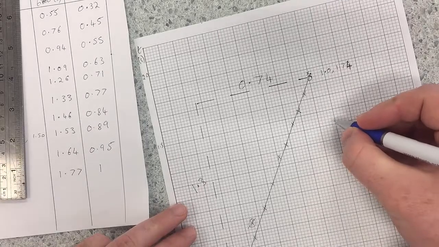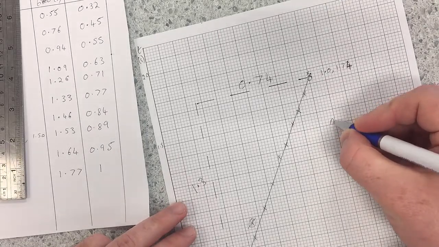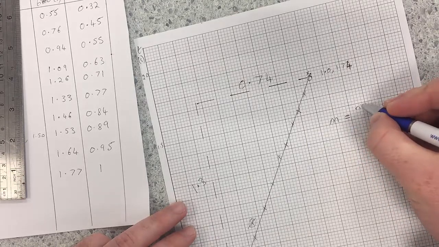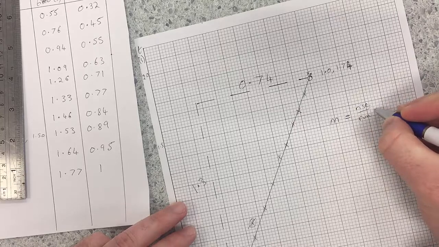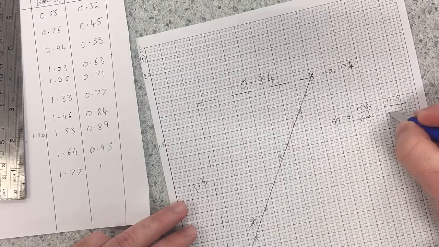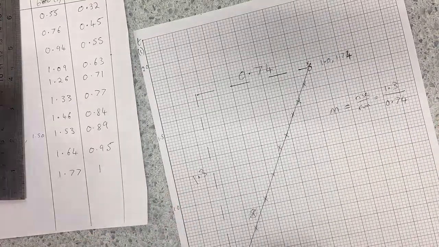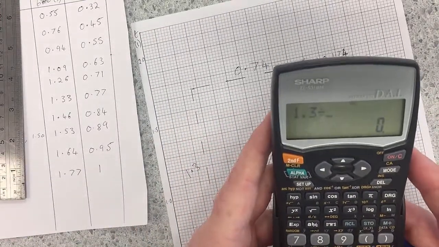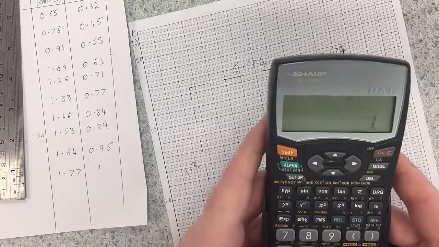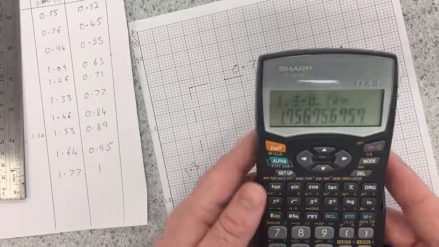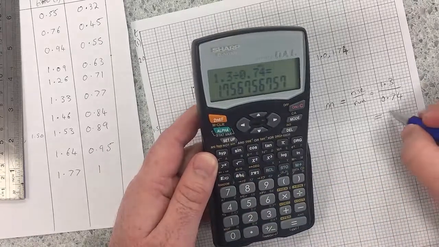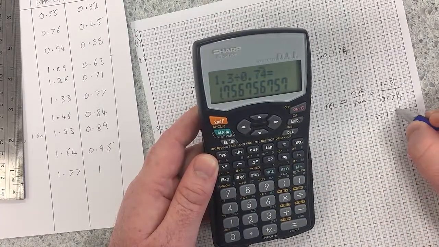So our gradient calculation becomes m, which is the letter we use to represent the gradient, equals rise divided by run, which is 1.3 divided by 0.74. And that comes out, oops, I missed my decimal place there, 1.3 divided by 0.74, and that comes out as 1.7.